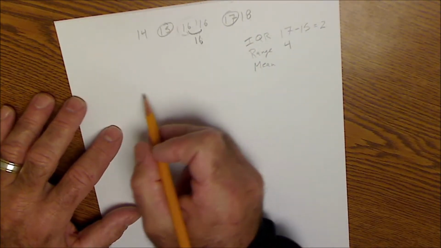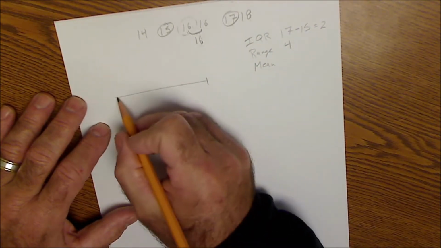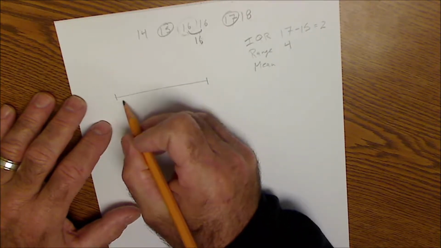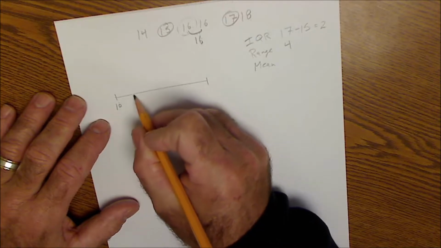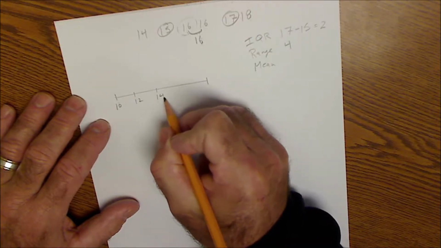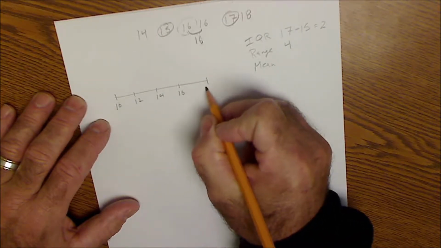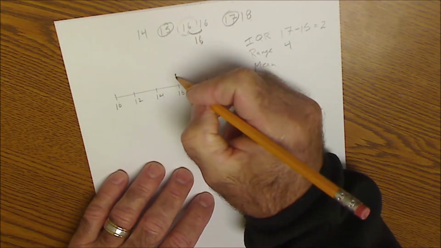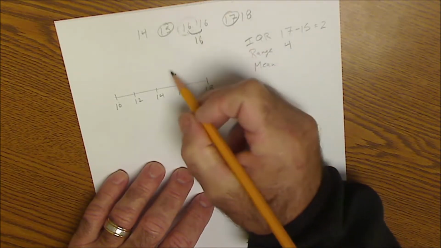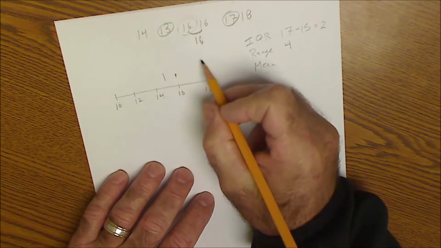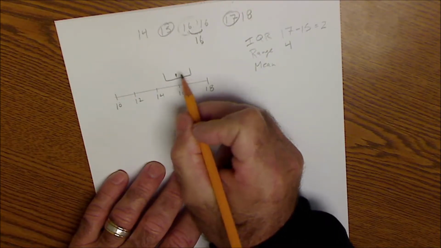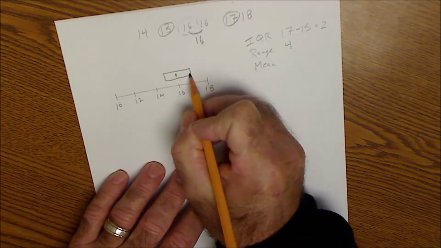To graph this box plot, I put a scale down, and I could label it in values of 2, say, so I go 10, 12, 14, 16, 18. The median's right here at 16. The first quartile goes down to 15. The third quartile is 17. That's my box. So that covers half of my values.